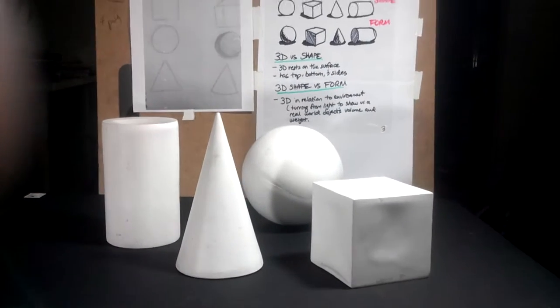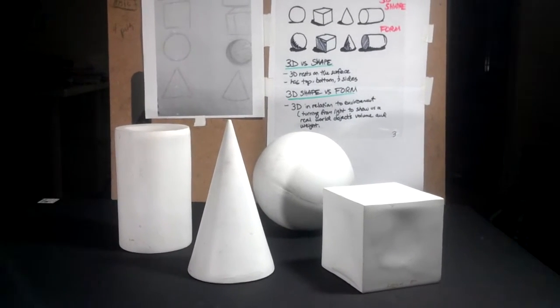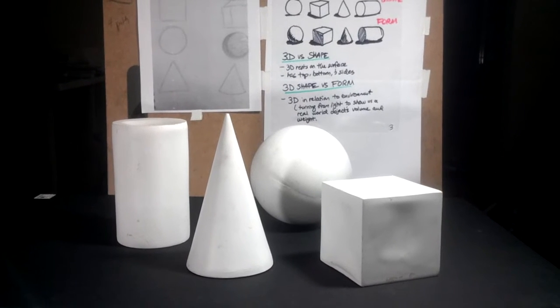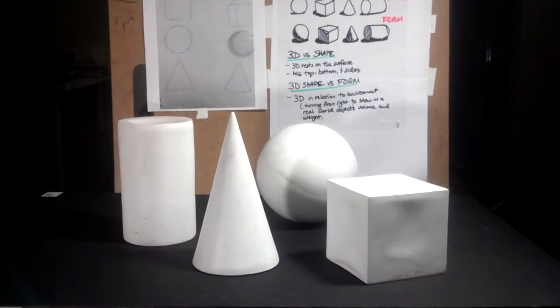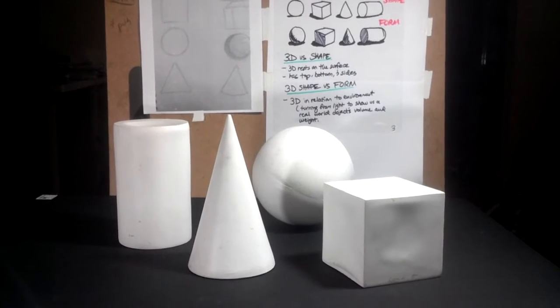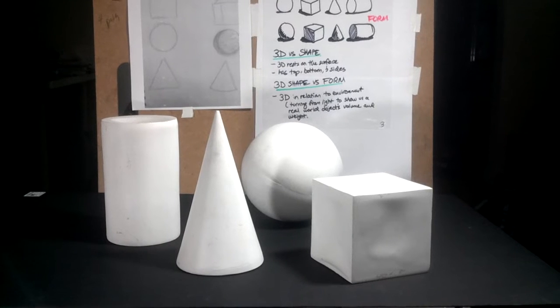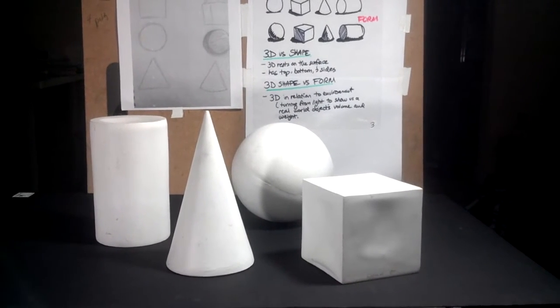Alright, so I turned up the brightness on this just a little bit so you can see the shadows hitting the black at the bottom. I didn't really have a white surface that I could put it on for you. So these are your basic shapes there.